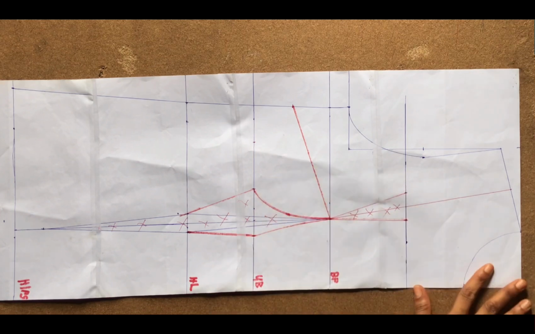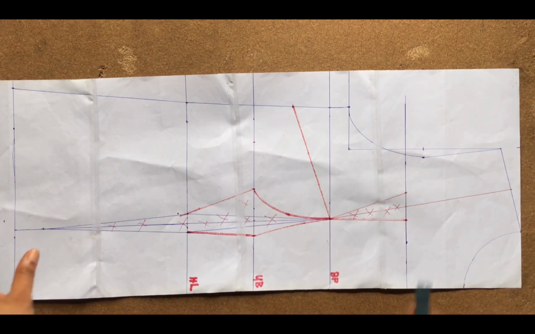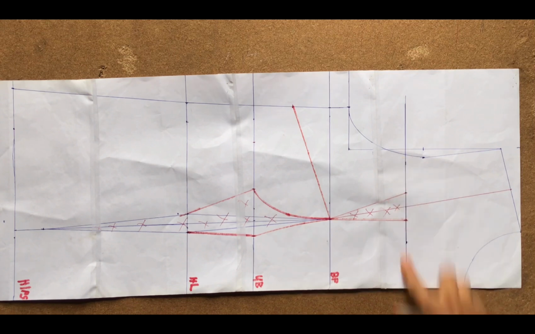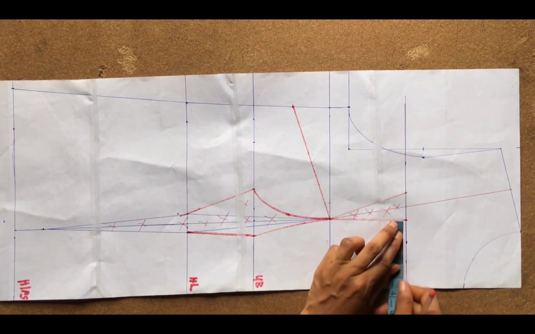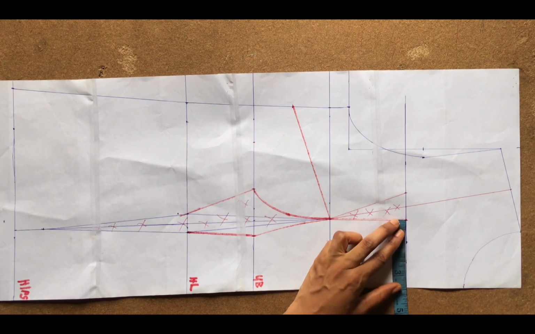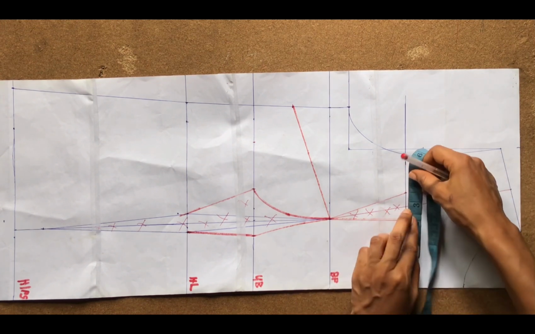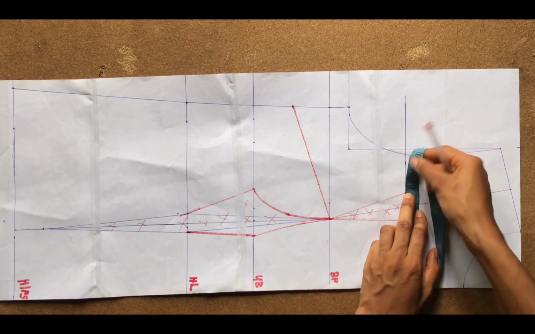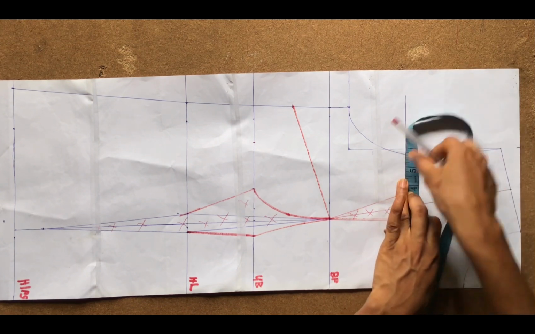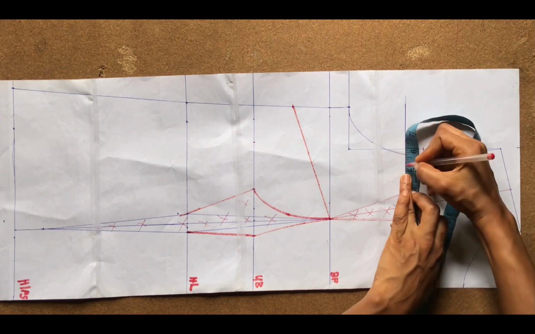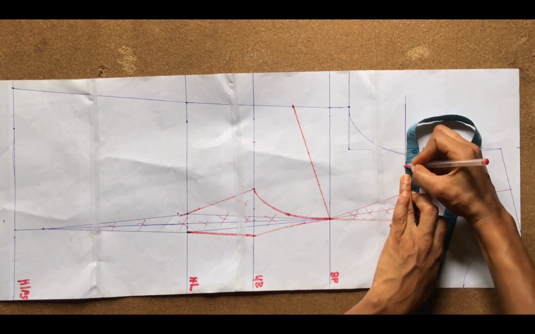Okay, so to get the neckline, the strap to strap measurement that I have is 10 inches. Remember our pattern is on fold. So 10 inches divided by 2 is 5 inches. I'm going to place my tape from the first dart leg to the center, which I got as 3.5, and I'll continue the measurement from the second dart leg and mark the 5 inches.